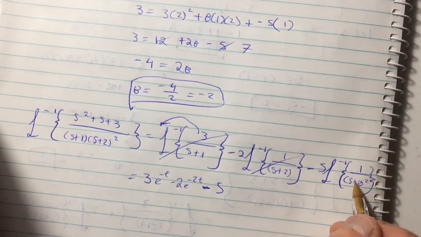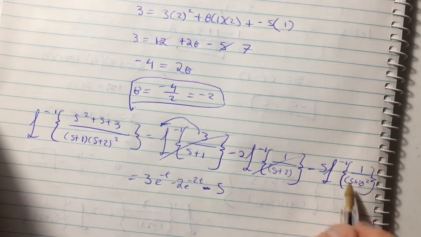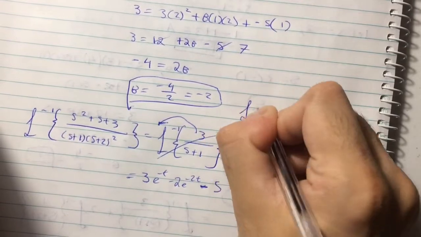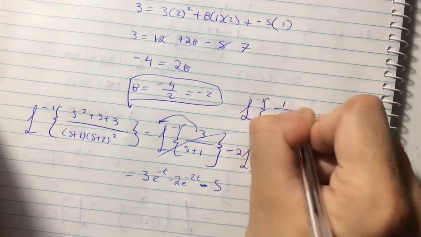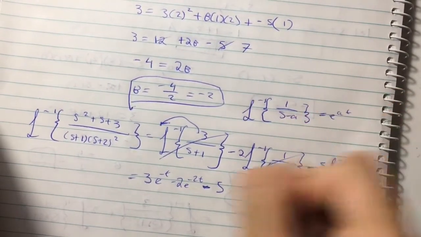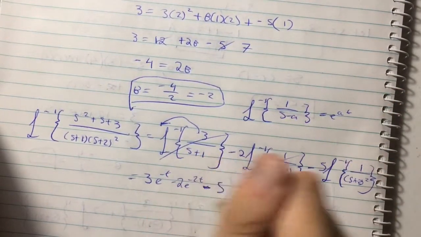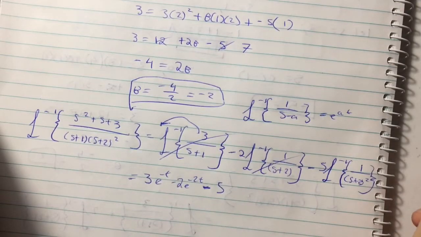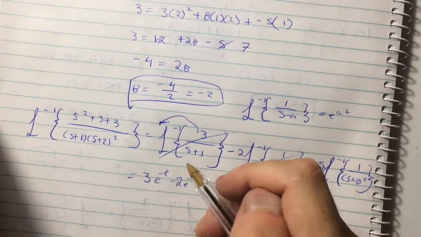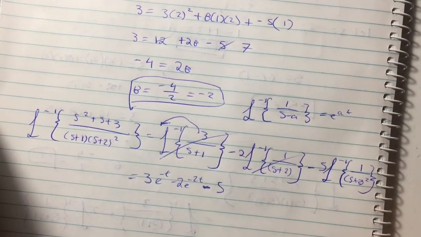And now the minus 5 is going to be relating to this inverse Laplace transform. Just a reminder, the inverse Laplace of 1 over s minus a is equal to e to the at. So that's where I've gotten this formula from, where I'm getting these answers from. But because my a is positive in these examples, I know that I have a negative exponent. That's how I remember it. So minus 5, and this is (s plus 2) all squared.